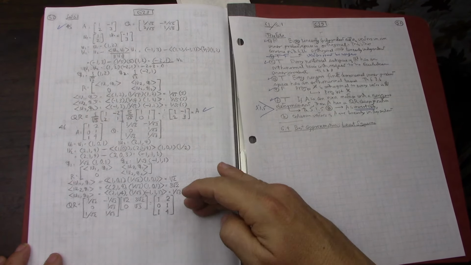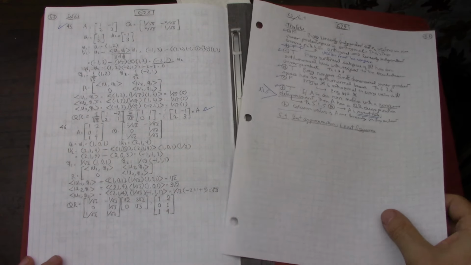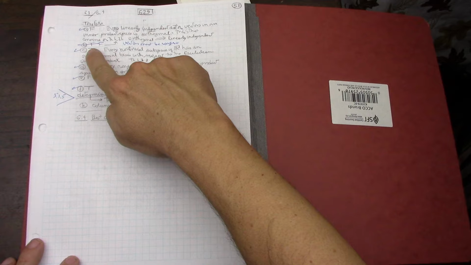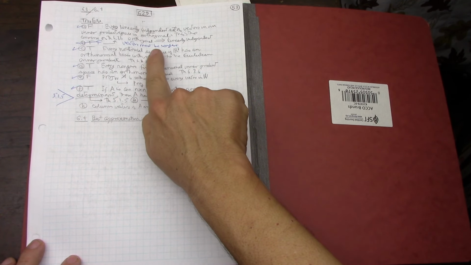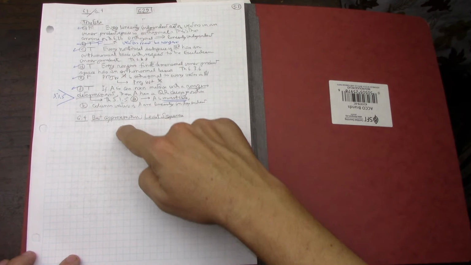And once I got to the QR business, it was very repeatable, and I knew what it was. And so I left it there. And then the true-false questions, I only got one wrong, even though I was kind of right, but I did forget that the vectors must be non-zero. But every one of the other ones I did get right.